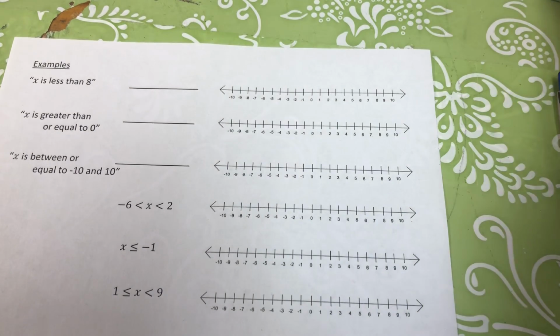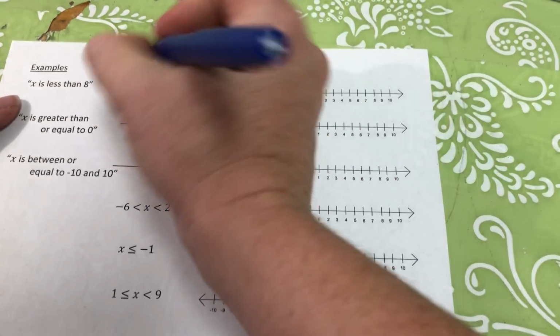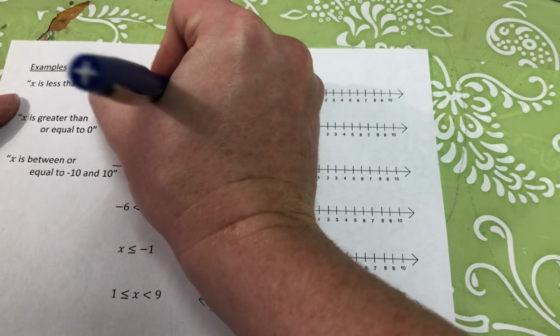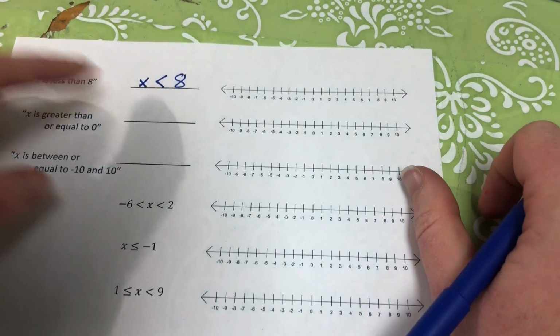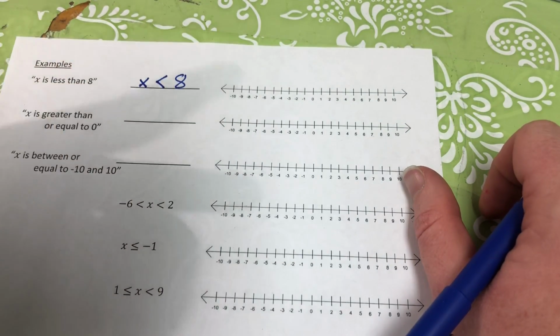So first, we've got the statement x is less than 8. So we're going to translate that to x is less than 8. There's no equal sign. It's opening towards the larger number. X is smaller than 8, so it's opening away from it.